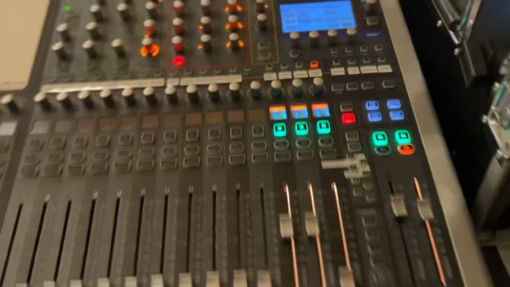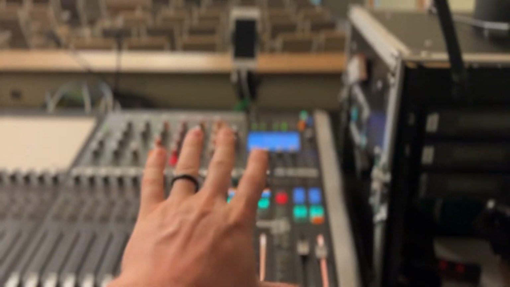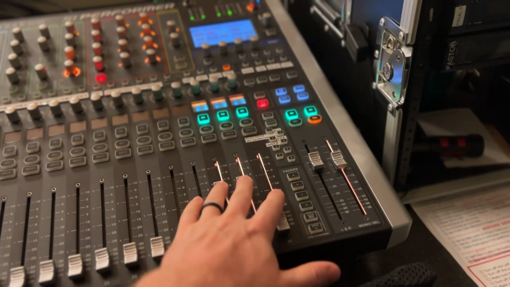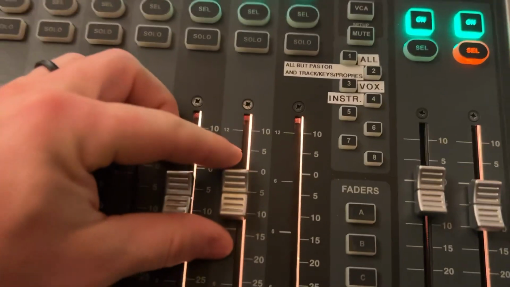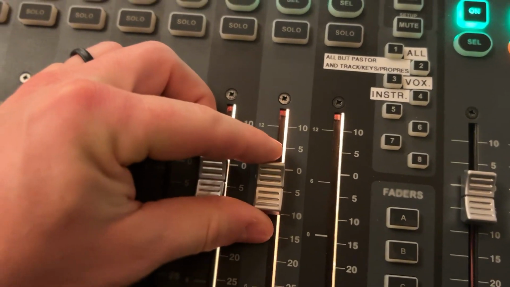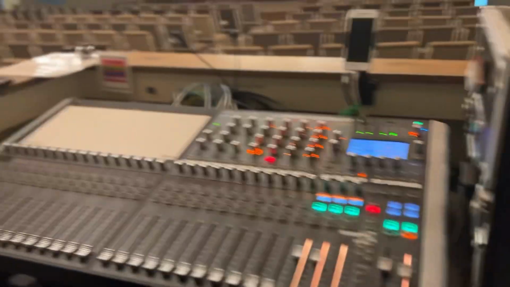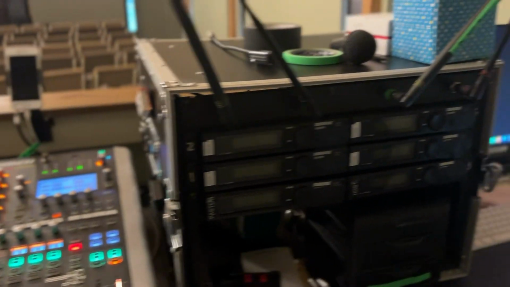Now, I'm going to talk to you about one more thing. That should solve our problem. That little adjustment, whatever we need to adjust here, be it to drop this down to -10 or lower, that should fix our problem. But I want to show you how to make our broadcast mix as the best it can be.